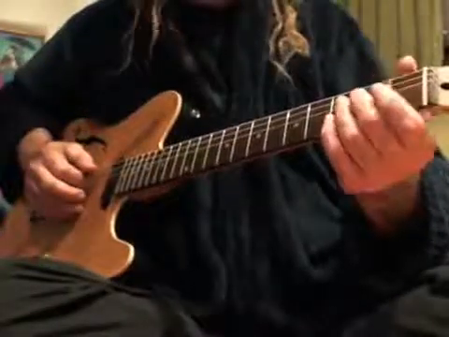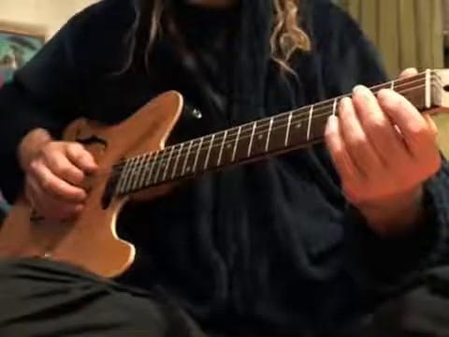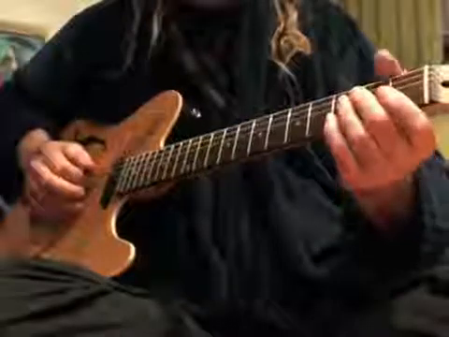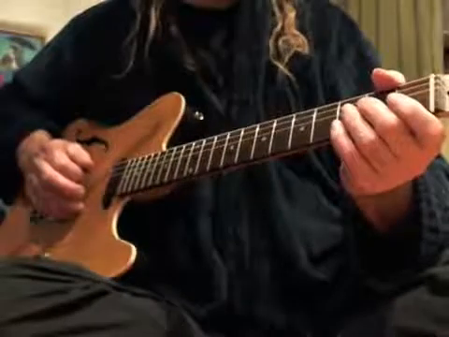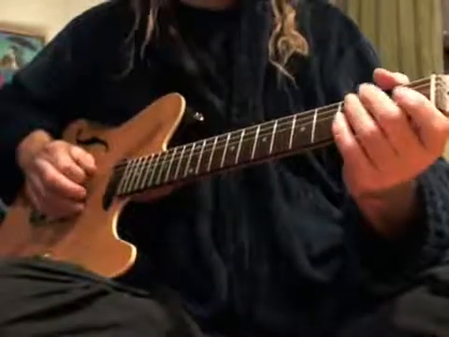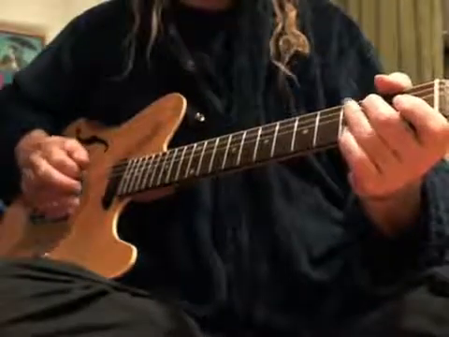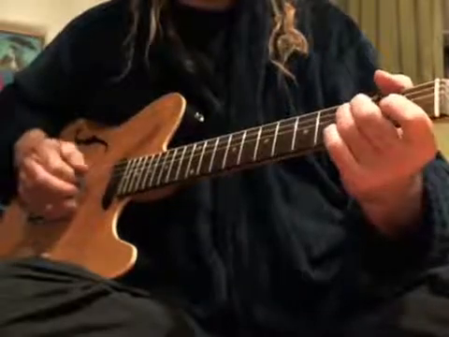But in this case, because we're starting on the 6th of the C key, it's going to be flatted. So it's the first note, second note, third note.